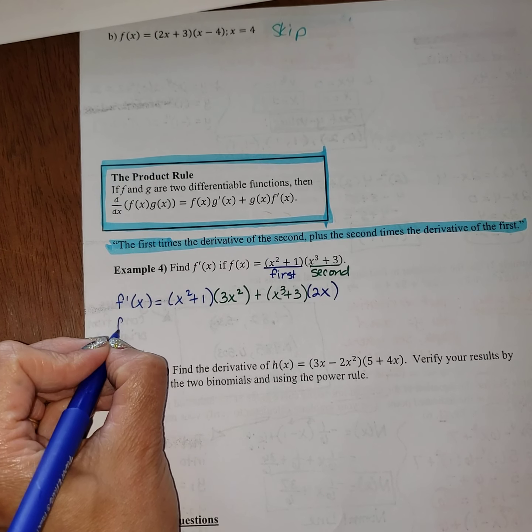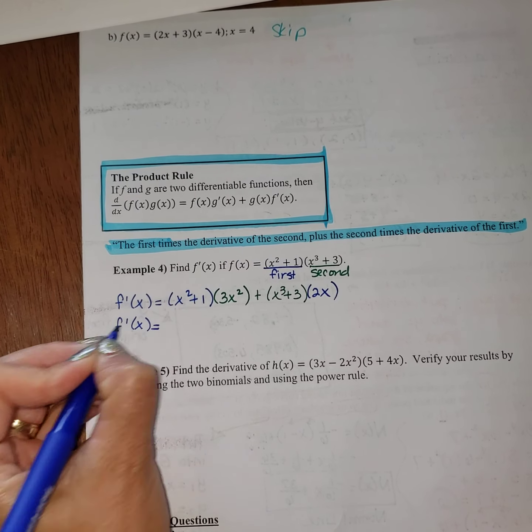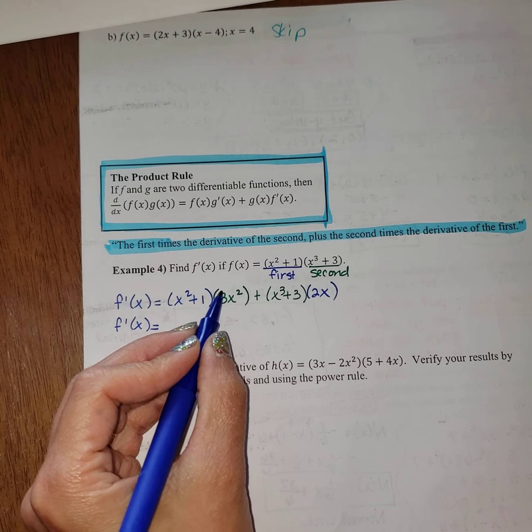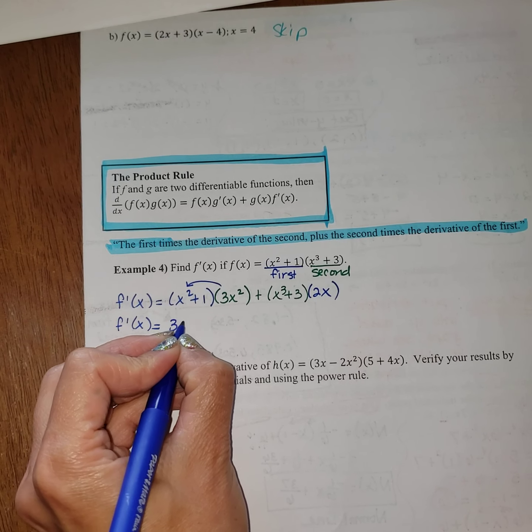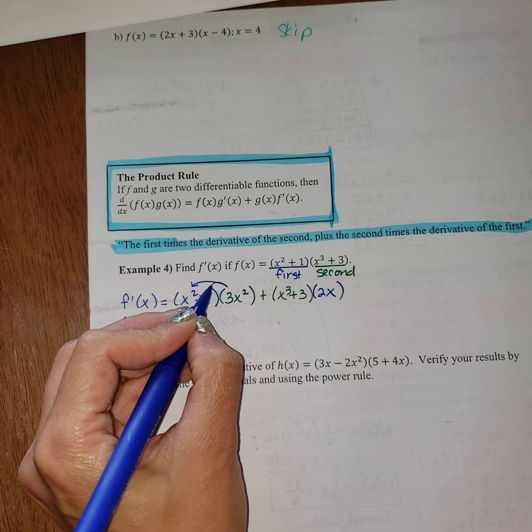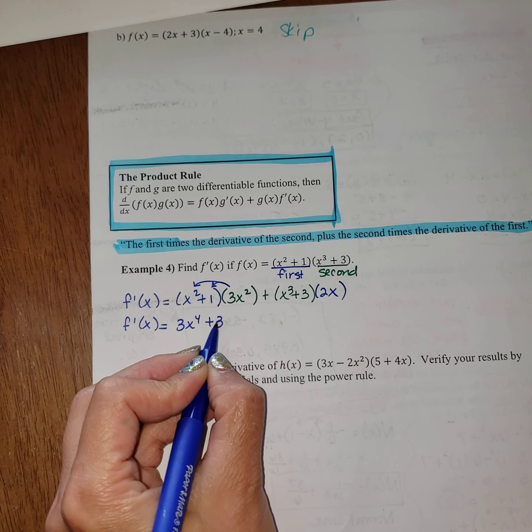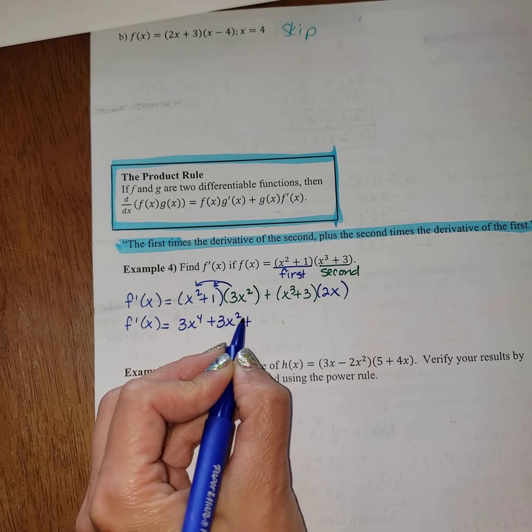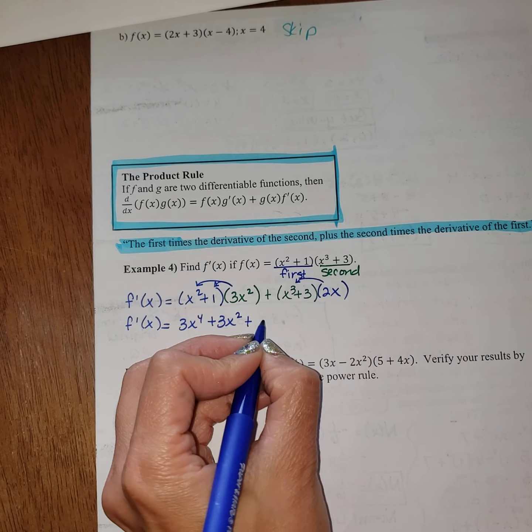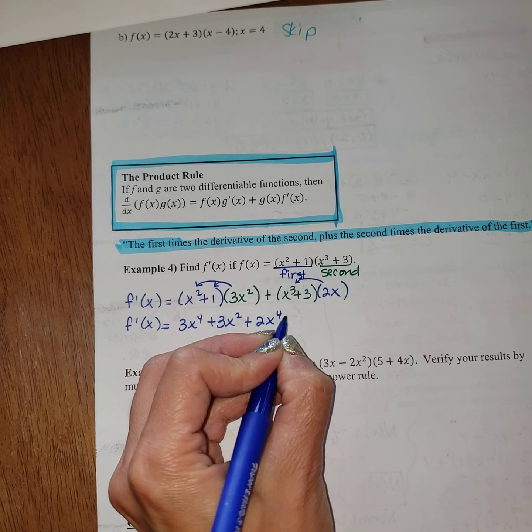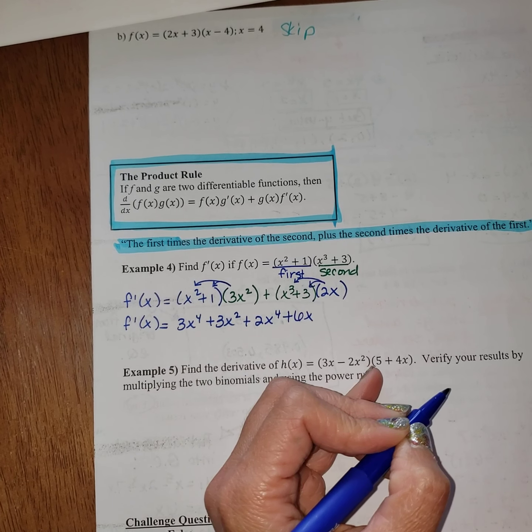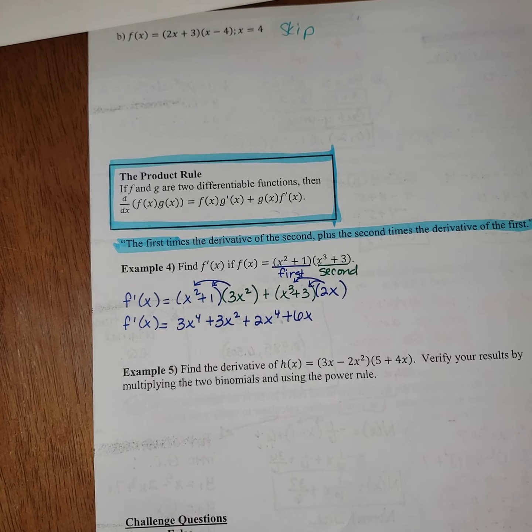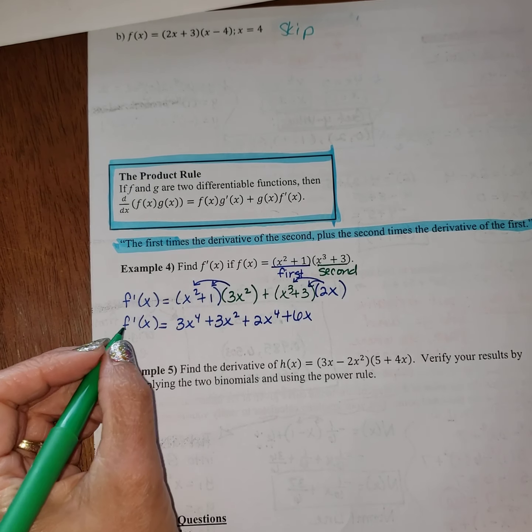Really easy. So f prime of x equals, let's see, 3x squared times x squared is 3x to the 4th. 3x squared times 1 is 3x squared. Plus 2x times x cubed is 2x to the 4th. 2x times 3 is 6x. And then we just have to put it in order, standard form, and combine like terms.